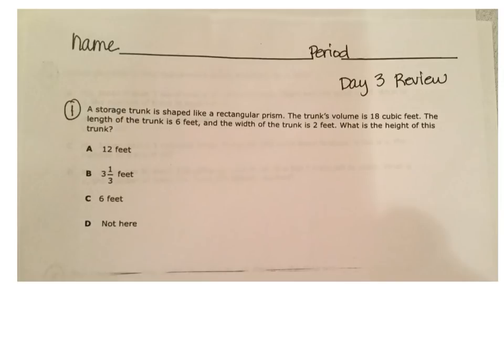Number 1. A storage trunk is shaped like a rectangular prism. The trunk's volume is 18 cubic feet. The length of the trunk is 6 feet and the width of the trunk is 2 feet. What is the height of this trunk? So we're asked to find a missing dimension of a rectangular prism.